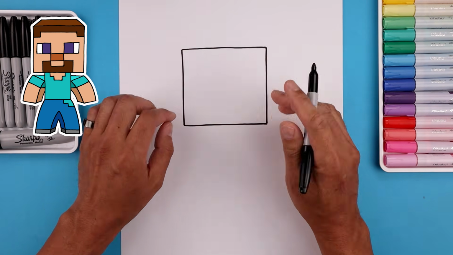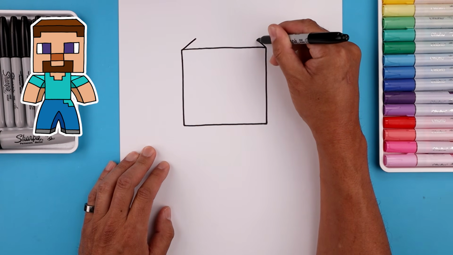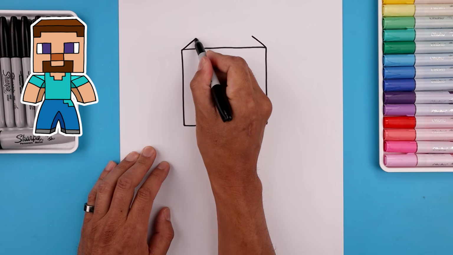Now I want to create some perspective to the head. From the top corners, angle this up and in towards the back, and we'll flatten that off.